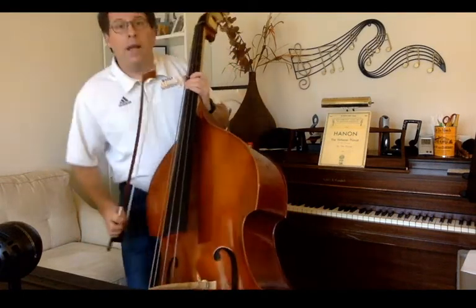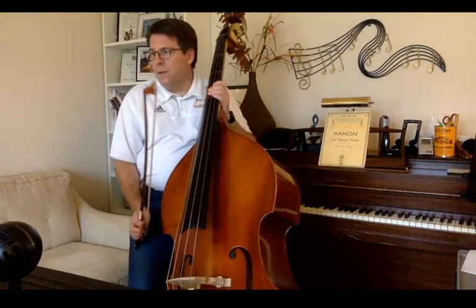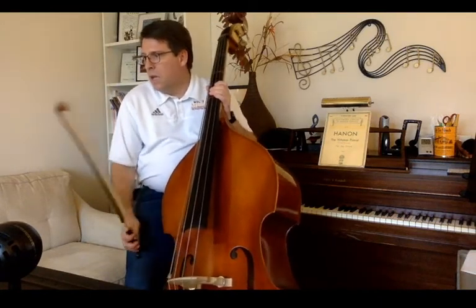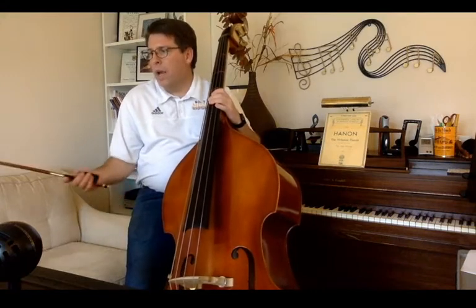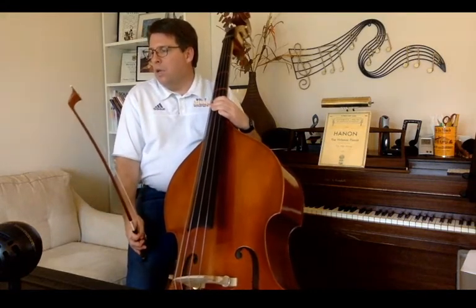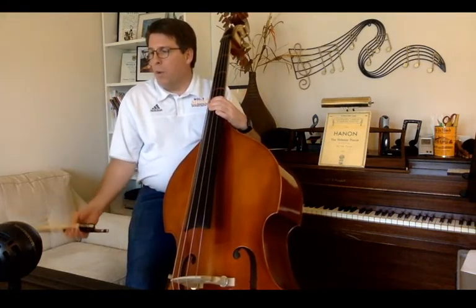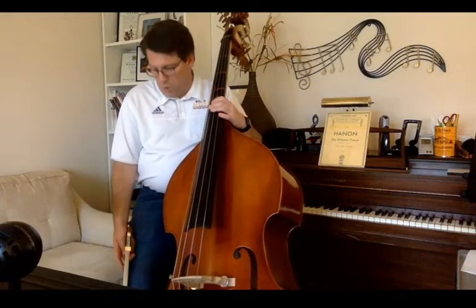And you really got to pay attention to the bow speed to make sure that you don't run out. Very nice. So now we'll be going to the Low Down Waltz. Before we begin, let's take a look through it in an organized fashion.